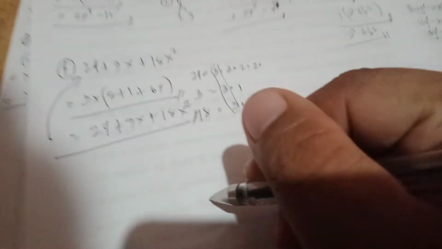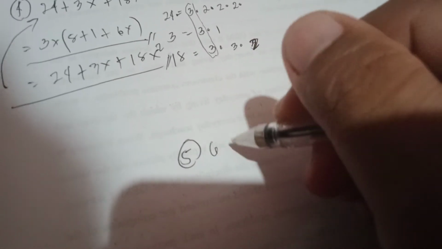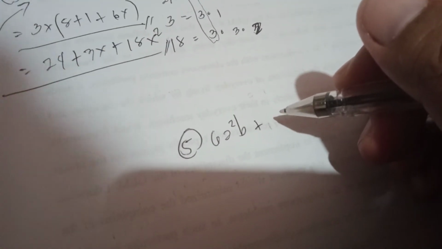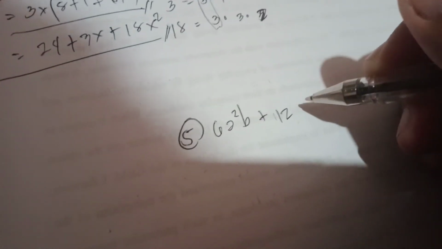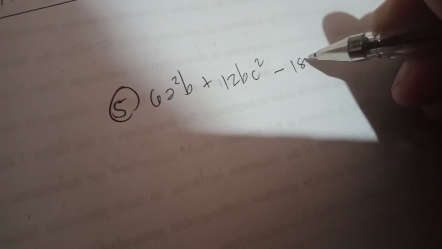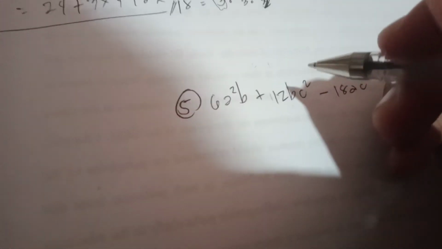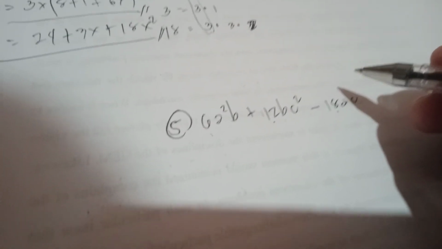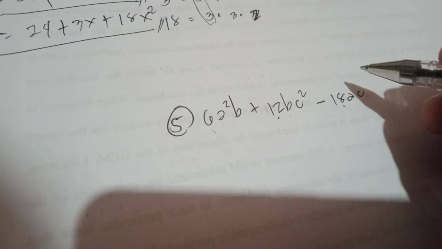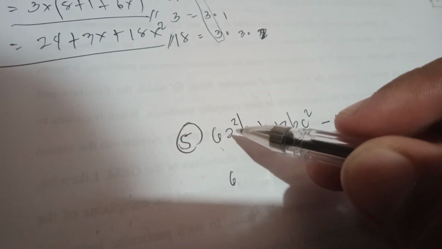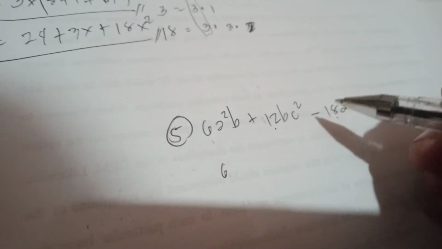Okay, let's move to number 5: 6a^2b + 12bc^2 - 18ac. Let's try to find the greatest common factor. For these three numbers, 6, 12, and 18, their common factor must be 6. We also have to find the variables that have the smallest exponent.